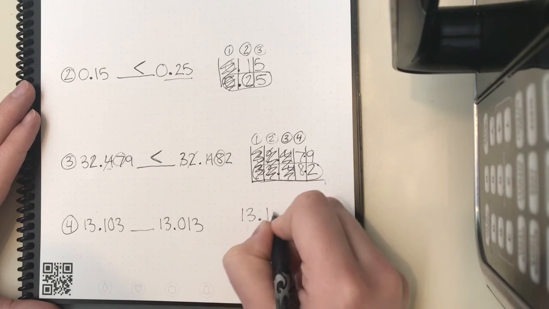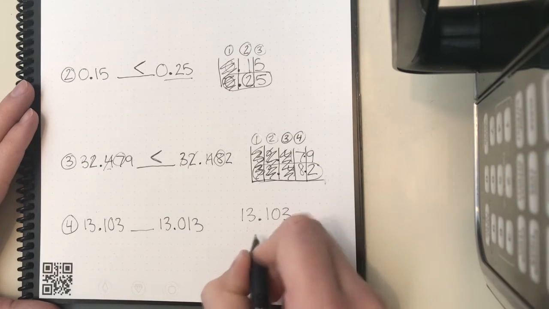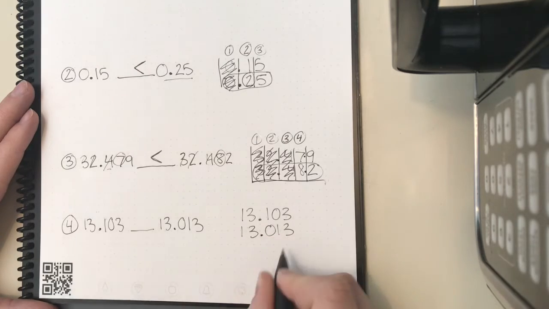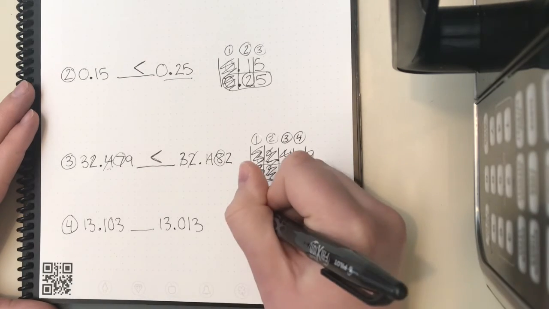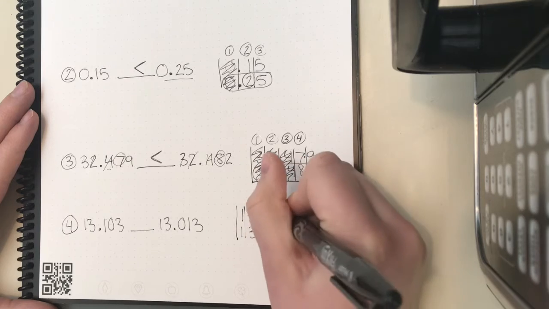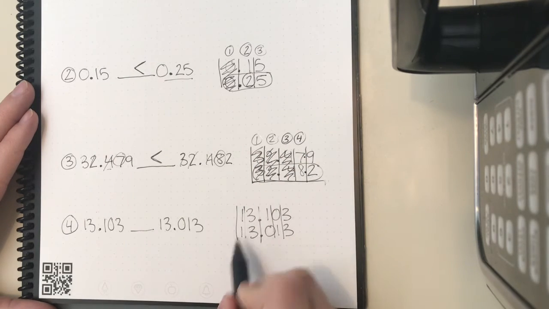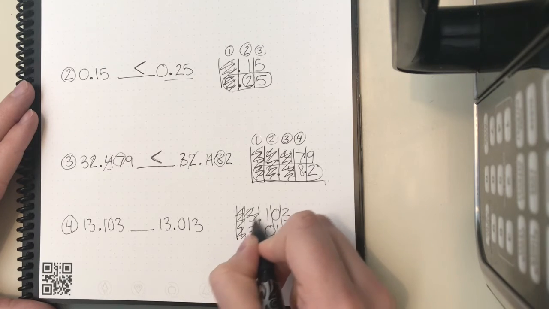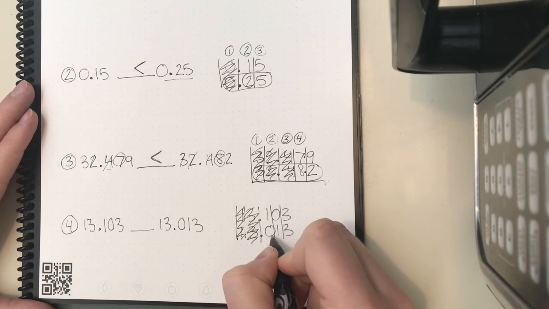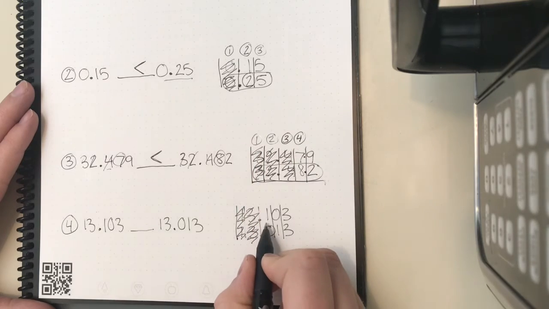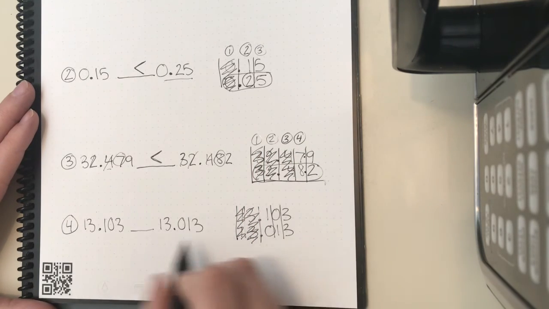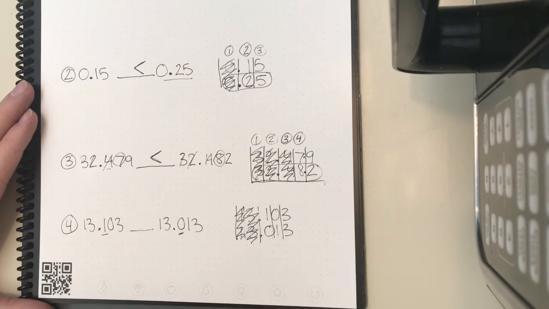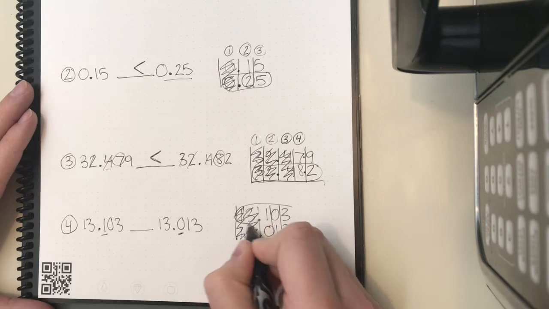Okay, and then very last, we've got 13 and 103 thousandths and 13 and 13 thousandths. One and 1, those are the same. 3 and 3, those are the same. 1 and 0, I see that that top number is bigger. We've got 1 tenth in this number. We don't have any tenths in this number. So I know that that top number is going to be bigger.